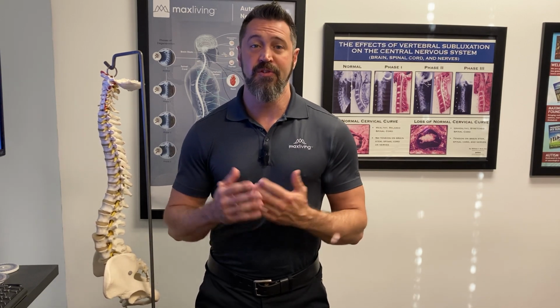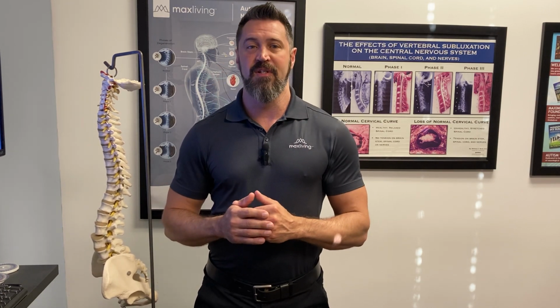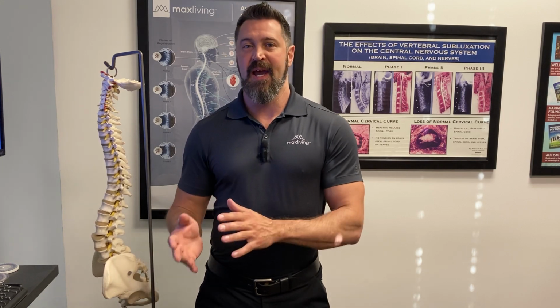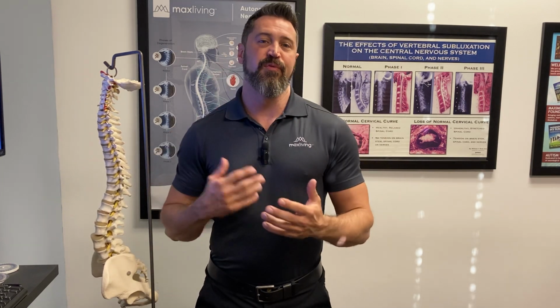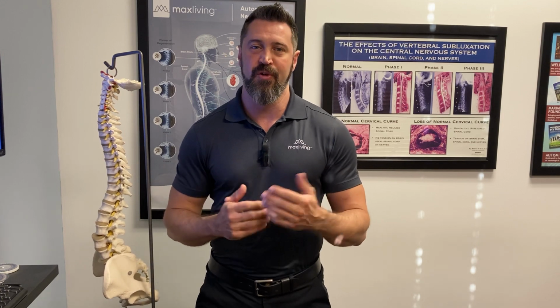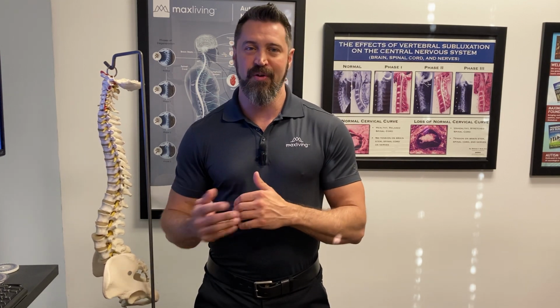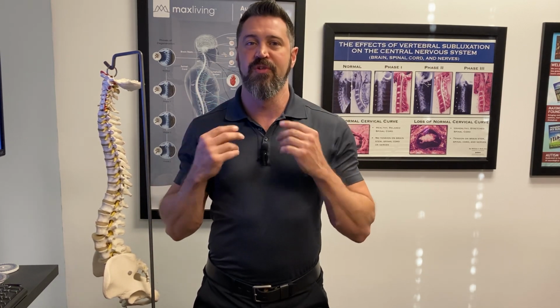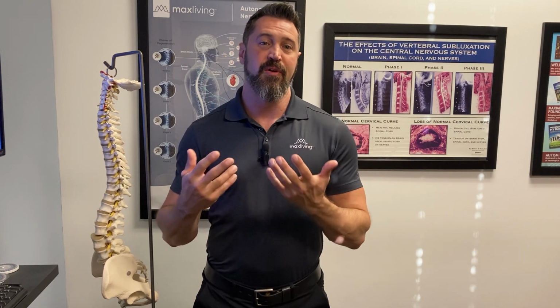So the cervical spine is the neck, and it contains 7 different vertebrae. And the top 2 bones are called the atlas and the axis. And the upper cervical area can influence a variety of things, including your eyes, ears, nose, throat, or cause migraines or things like that. The lower neck, for example, can influence the muscles of the neck and shoulders, as well as a butterfly-shaped gland called your thyroid.